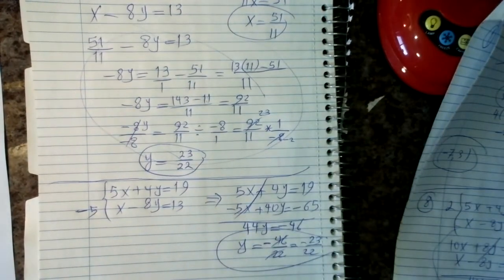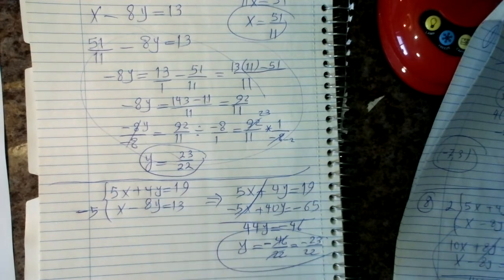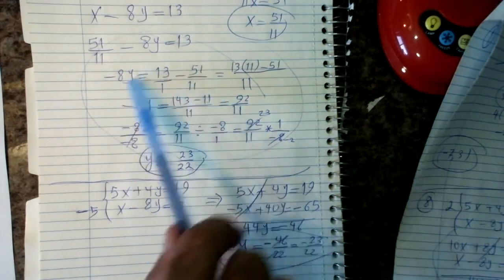See, it's easier to find the y value if you do a method of elimination one more time in these problems. So you don't have to go through substitution method.